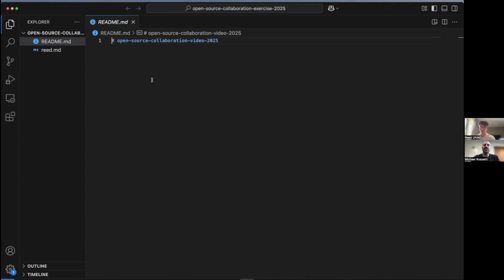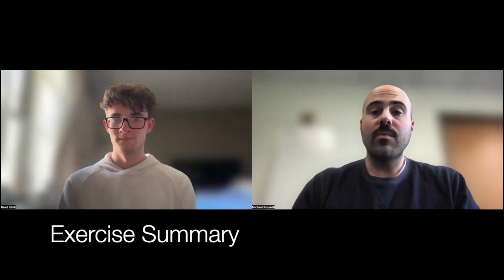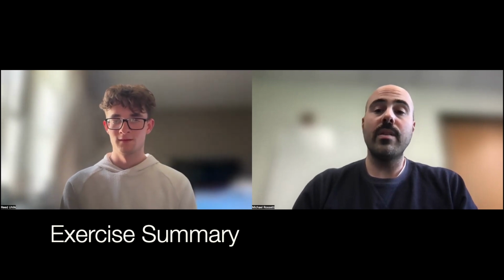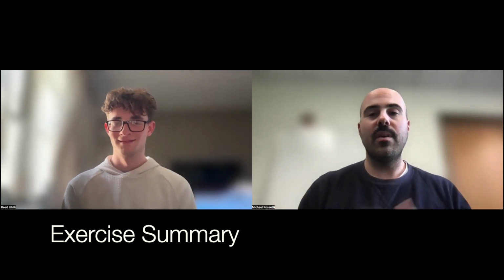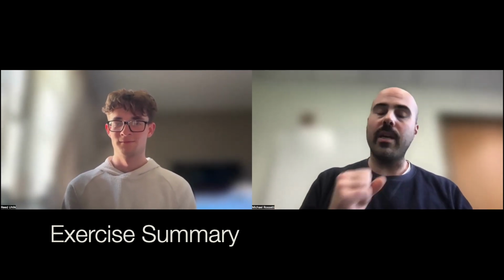All right, so now Reed as a contributor is ready to make a new contribution by repeating the process, checking out a new branch, pushing that up to his repository, making a pull request into the upstream repo, and the cycle can continue. And so this is the process of contributing to an open source repository.